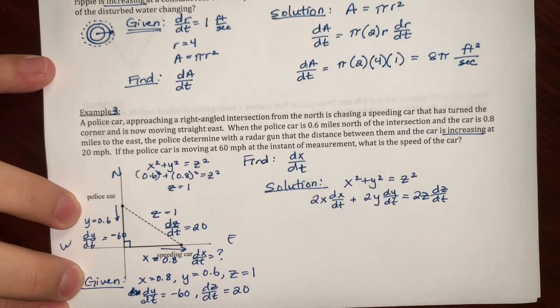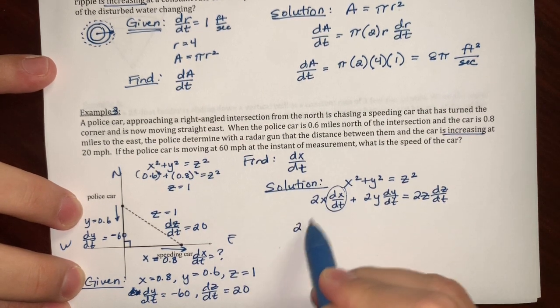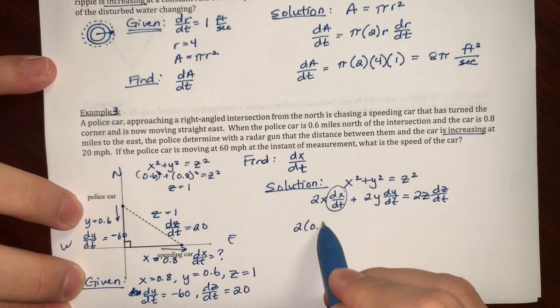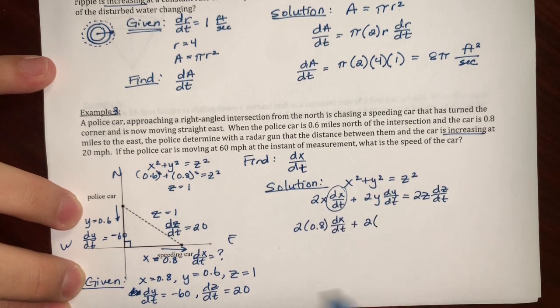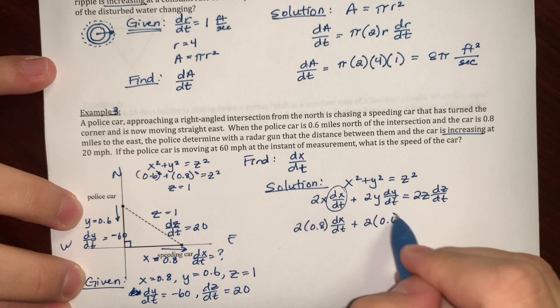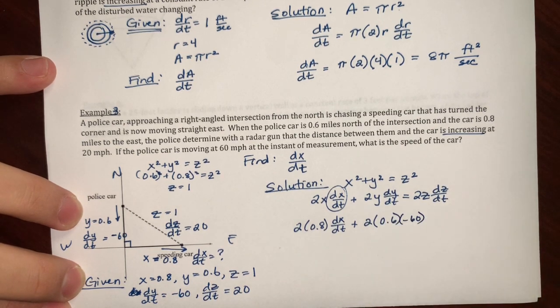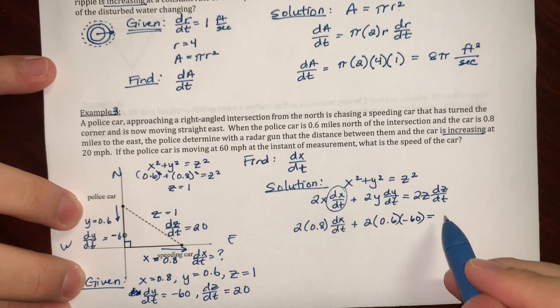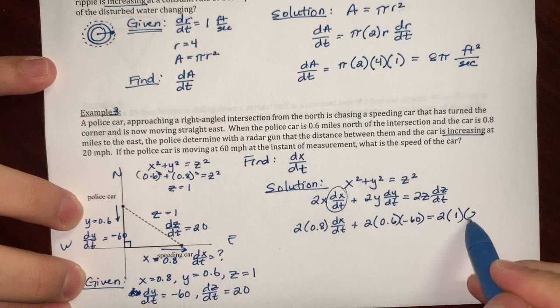So now I go ahead and plug in what I need, and this is the unknown value that I need to solve for. I have 2 times x, which is 0.8, dx/dt, plus 2 times y, which is 0.6, times dy/dt, which is negative 60, is equal to 2z dz/dt, so 2 times z, which is 1, times dz/dt, which is 20.